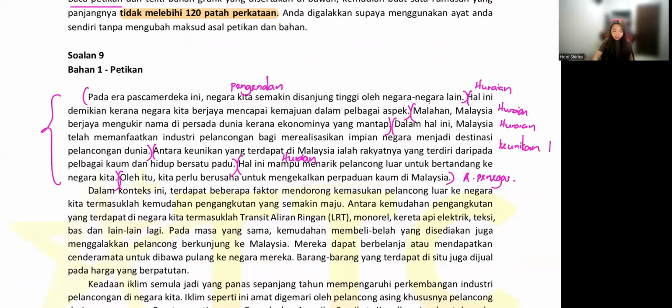Let's see perenggan kedua. Dalam konteks ini, terdapat beberapa faktor mendorong kemasukan pelancong luar negara kita, termasuklah faktor kemudahan pengangkutan yang semakin maju. Is this the one? Yes. This is the one, because there is faktor. Okay. Jadi yang ni ada faktor pertama.